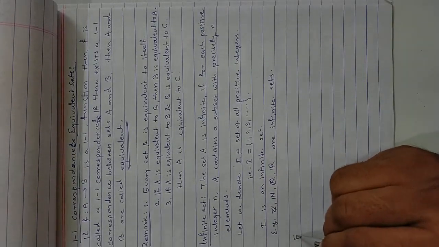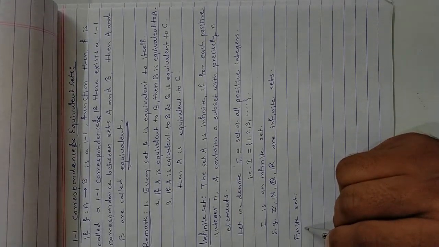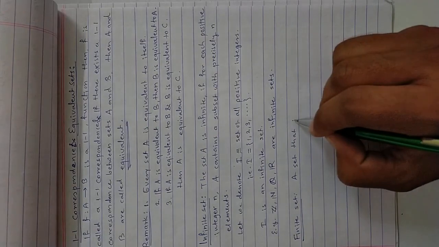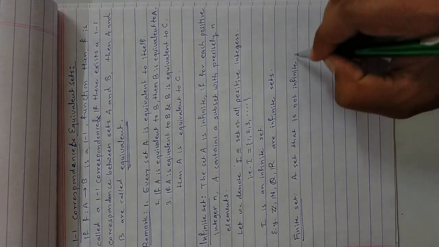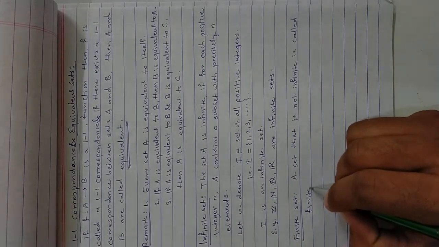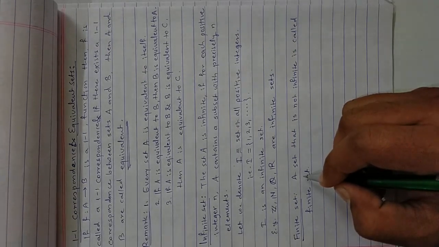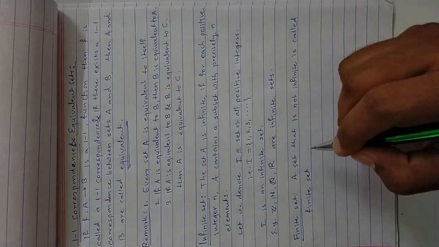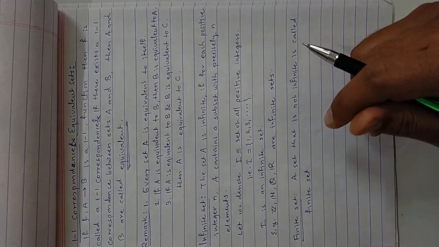And then the next definition, finite set. A set that is not infinite is called finite. So the question is now, can we count the number of elements in every set?